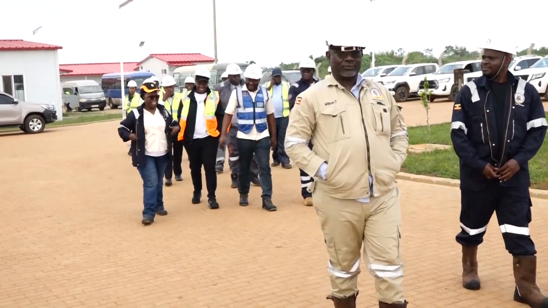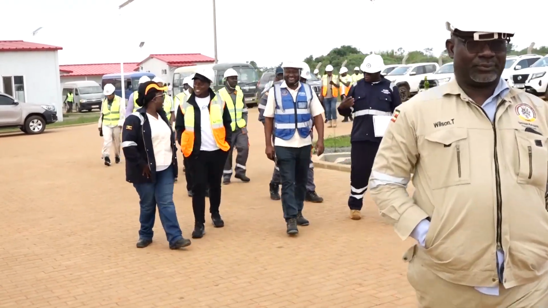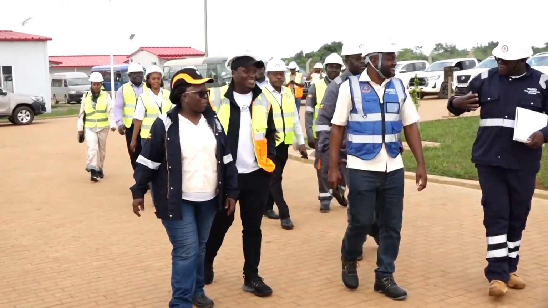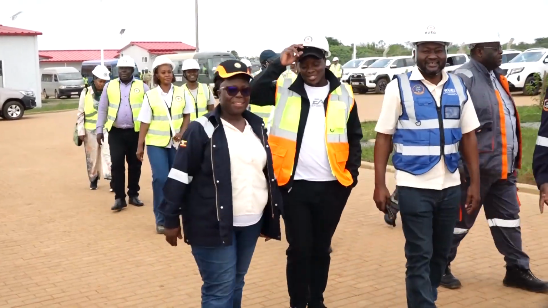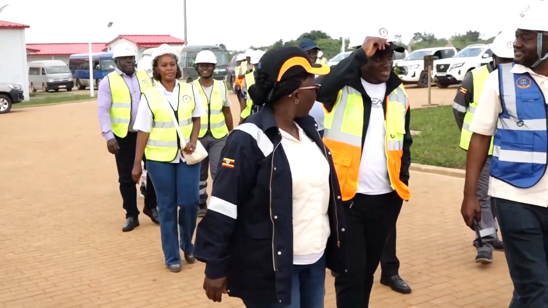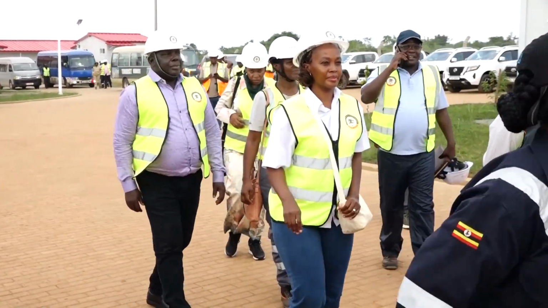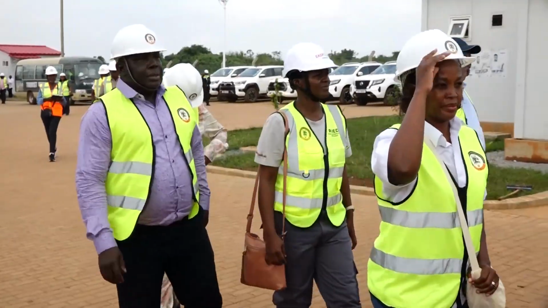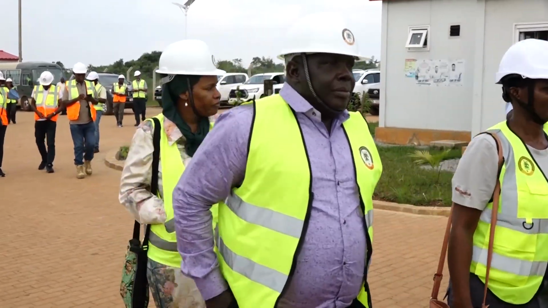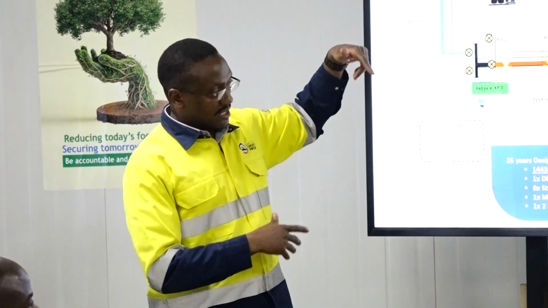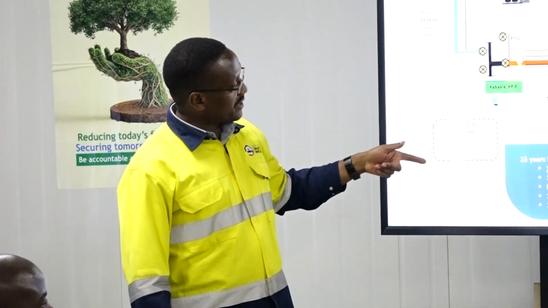Our oil is waxy, so it does not flow at room temperature. We need to heat it for it to be able to flow. And so the EACOP pipeline is a heat-stressed pipeline. We have to introduce heat so that the oil continues to flow. Let's move on. So this is a schematic, similar to the other one, Tilenga, Kingfisher.